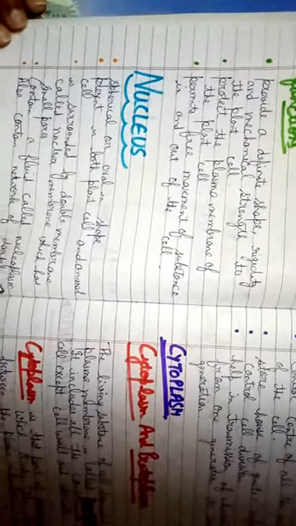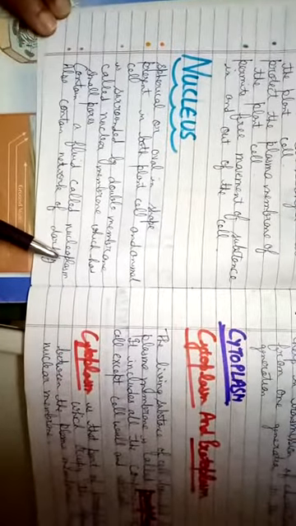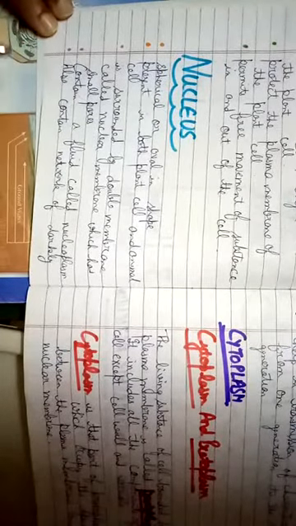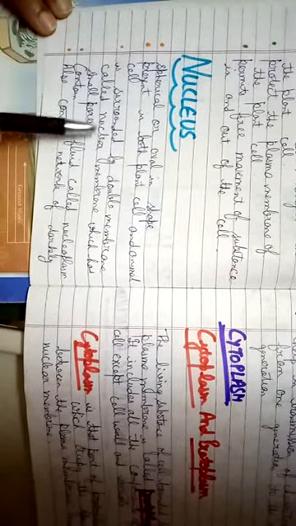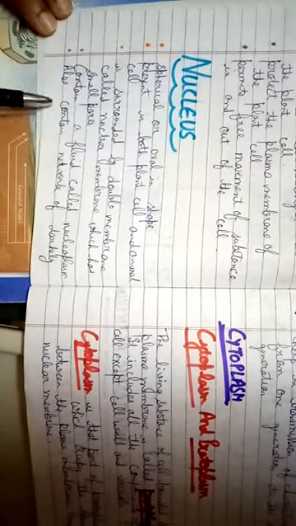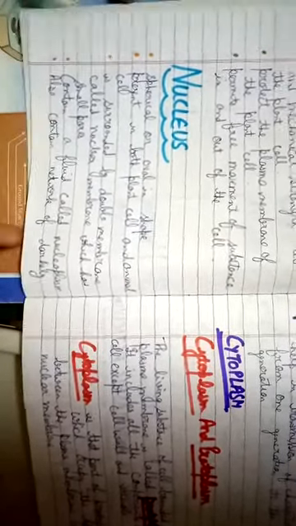It contains a fluid called nucleoplasm. Like inside the cell there is cytoplasm, inside the nucleus there is nucleoplasm. It also contains a network of darkly stained mass of chromatin thread formed of DNA and protein, and these chromatin threads are responsible for the process of heredity because they carry the genes which move on from one generation to the next generation. This DNA acts as the hereditary material.